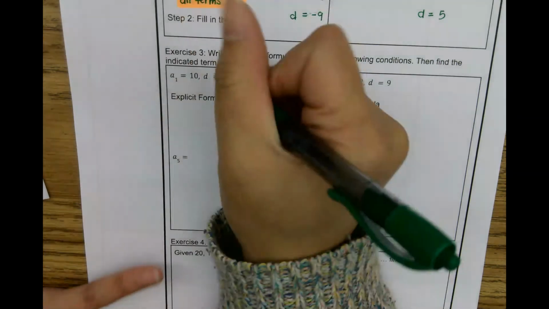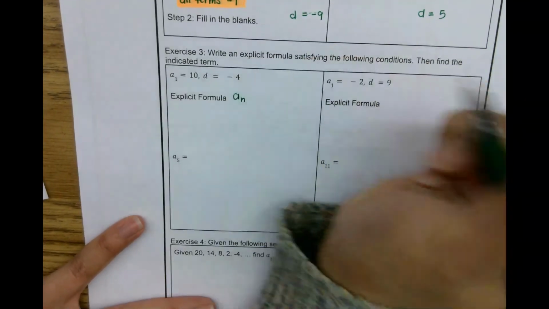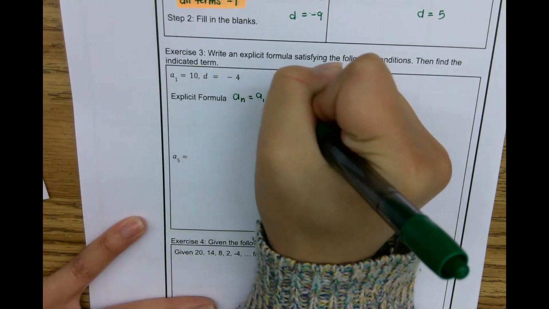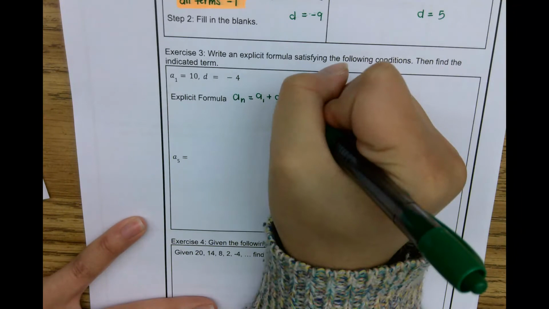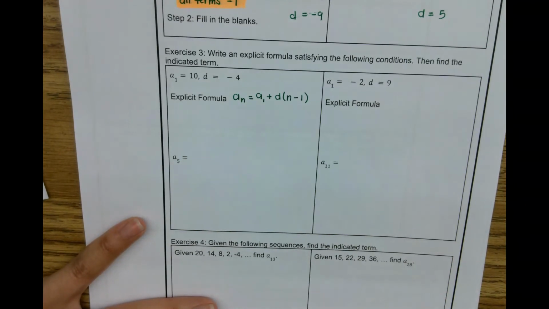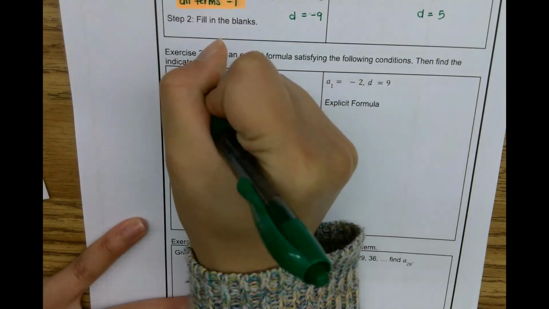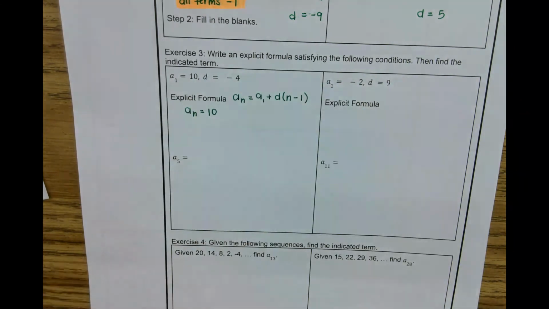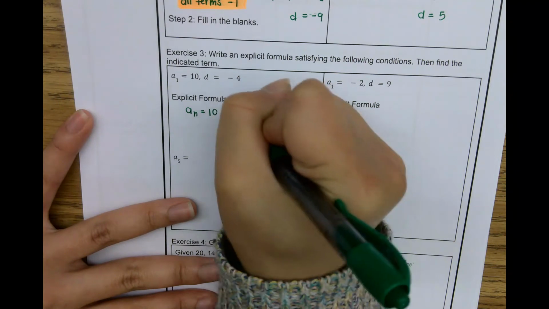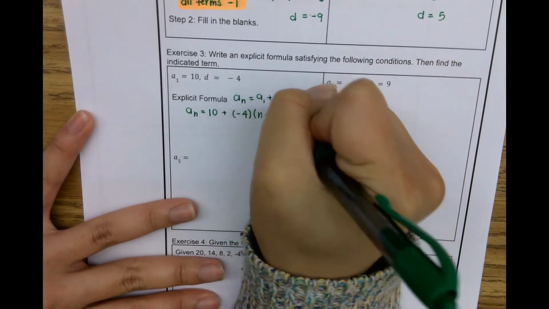I'm asked to write the explicit formula here. For an arithmetic sequence, explicit formula is a sub n, any term, is the first term plus your common difference multiplied by the index minus 1. All I'm going to do is plug what I have in. So a sub n equals first term. I was told first term is 10, plus my common difference, in this case it's negative 4, multiplied by n minus 1.